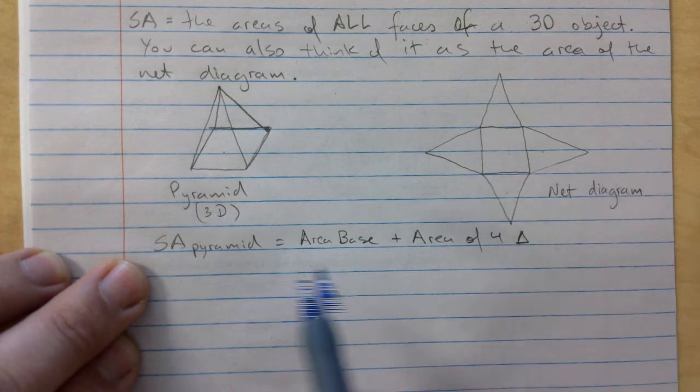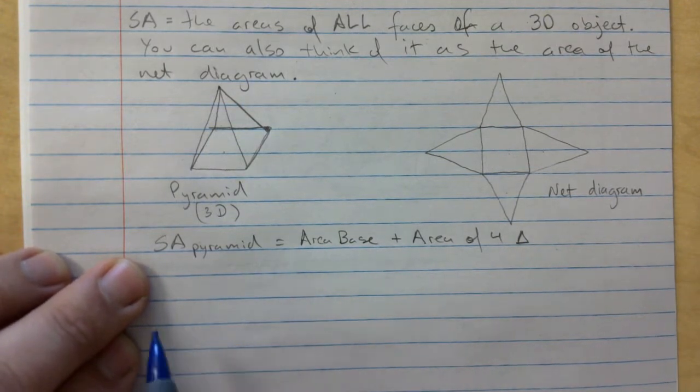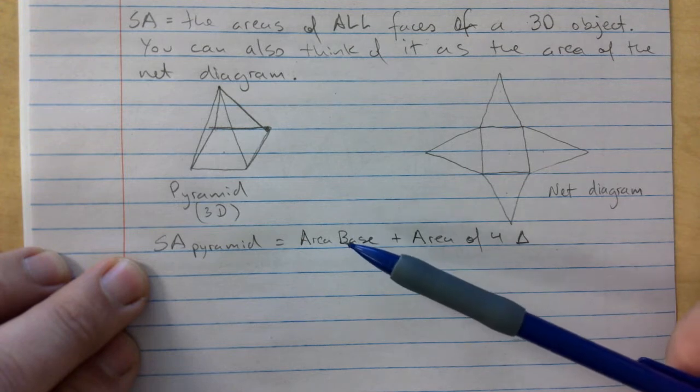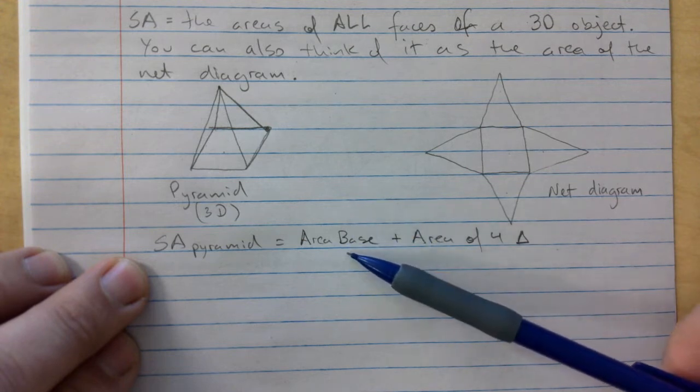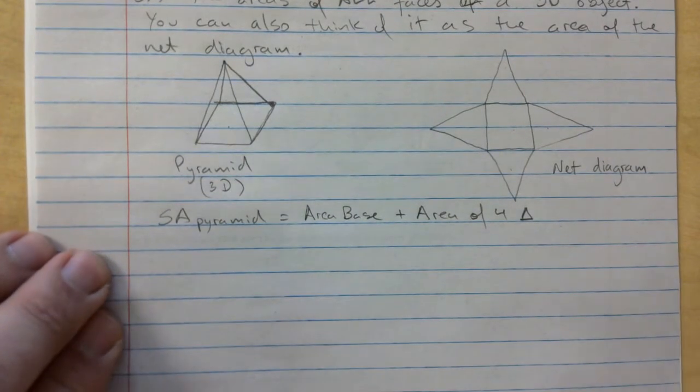I just need you to understand the concept of surface area. Once we get into word problems, sometimes we will not be including all of it. We'll be excluding the base sometimes. So you have to watch out and read carefully.